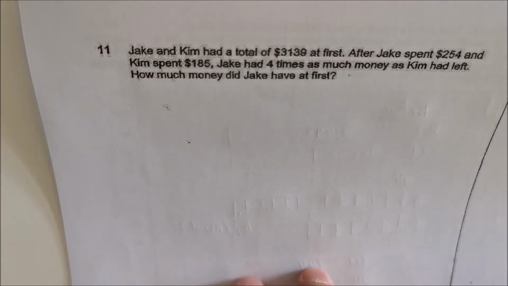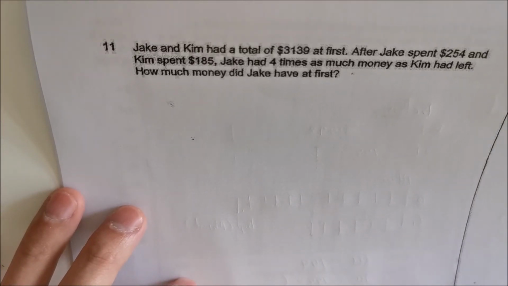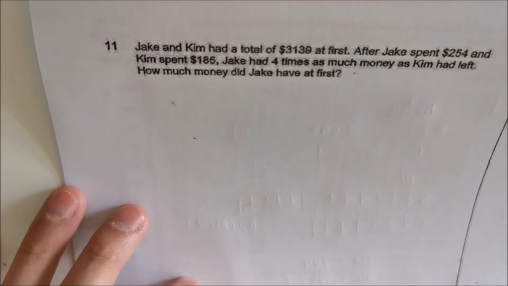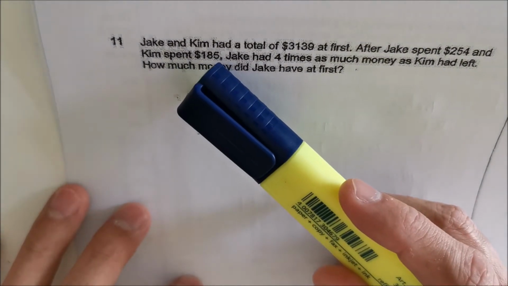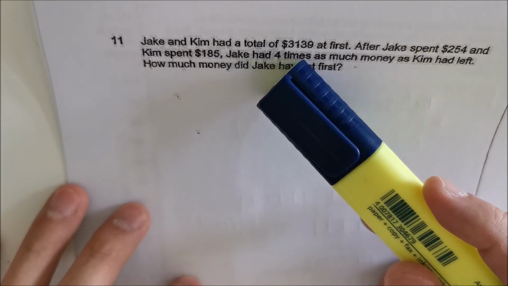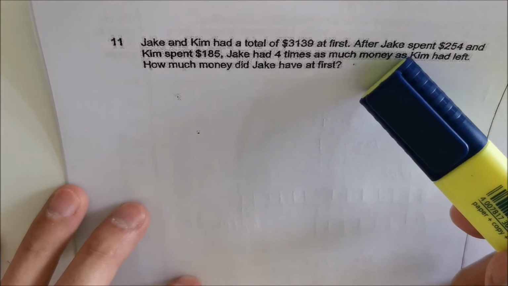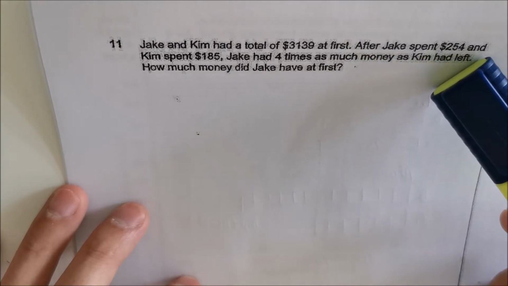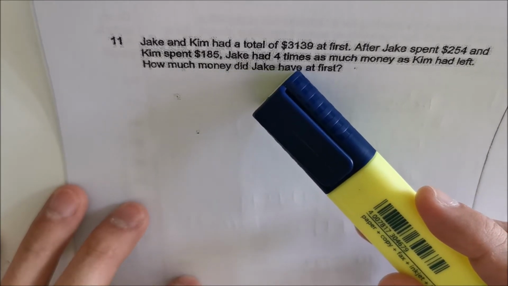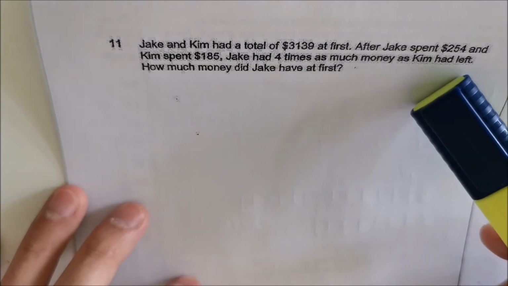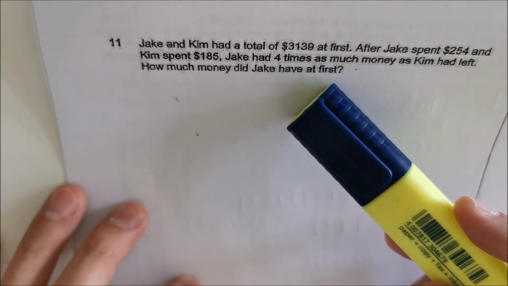Question 11. Okay, this is quite an easy 5-mark question for you to score the marks, because it's just a before and after. So we have this question here. Jake and Kim had a total of $3,139 at first. After Jake spent $254 and Kim spent $185, Jake had 4 times as much money as Kim had left. How much money did Jake have at first?